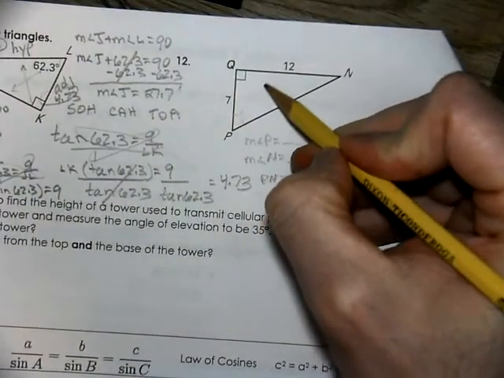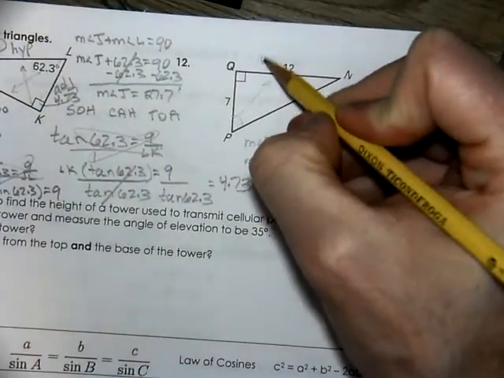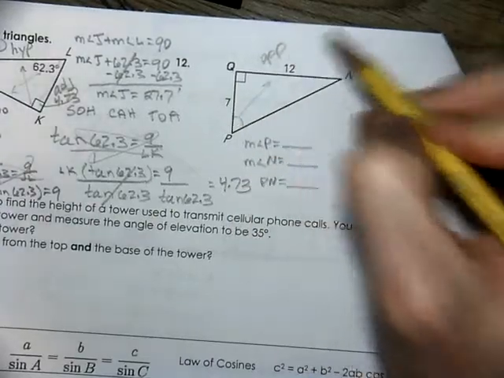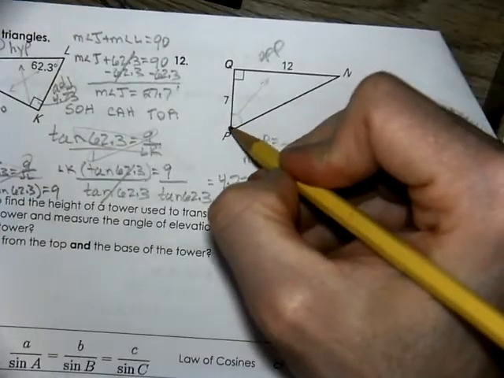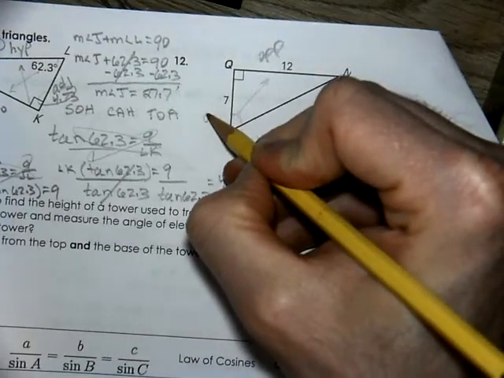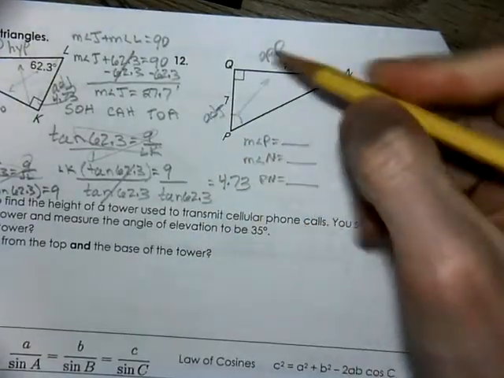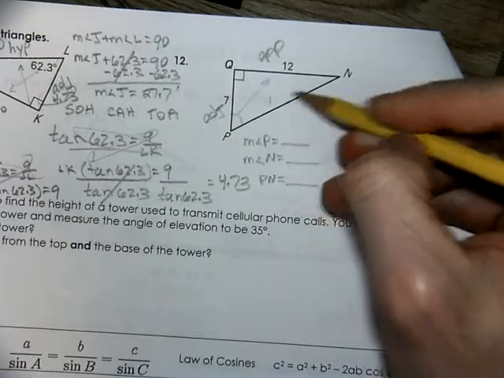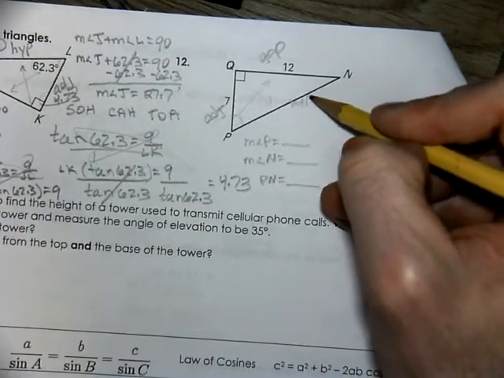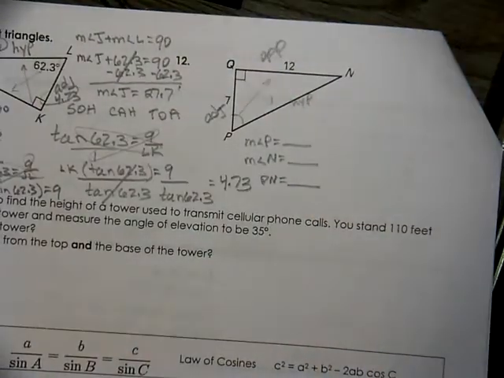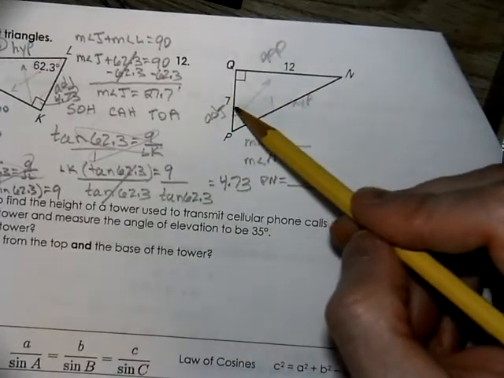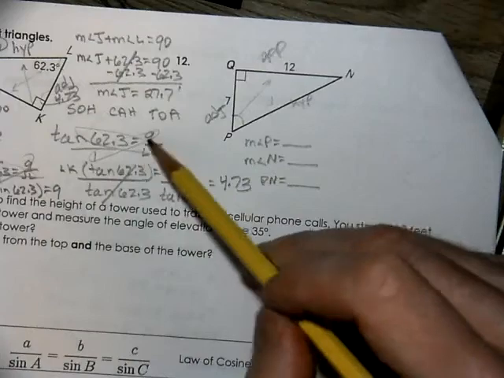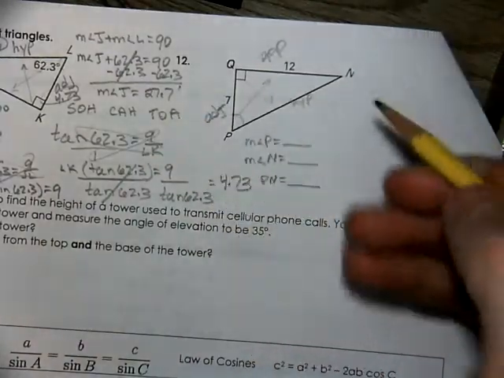Notice that across from angle P is the opposite side. It's always considered opposite to be across from it. Next to the P is the adjacent side. And of course, across from the 90 would be considered your hypotenuse. So we're going to be working with the 12 and the 7, the opposite and the adjacent. So we're going to use tangent.